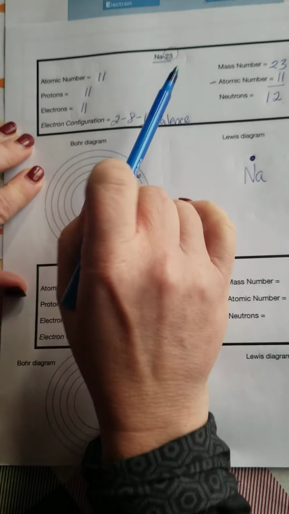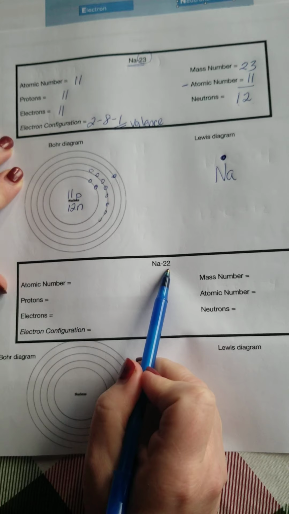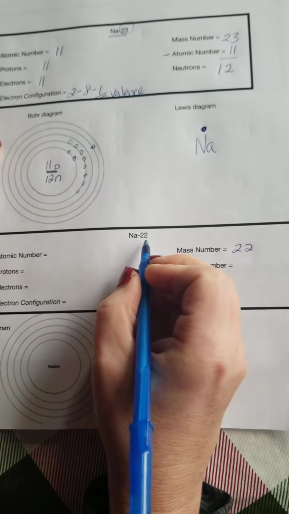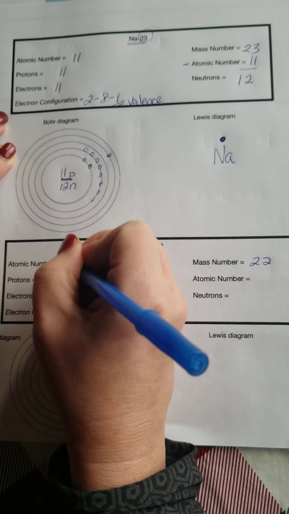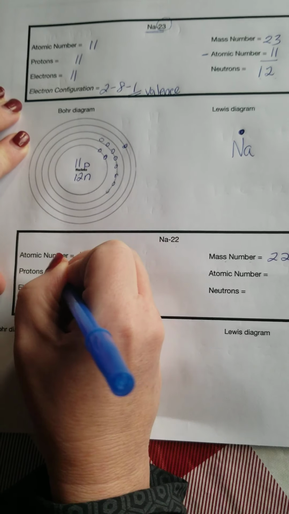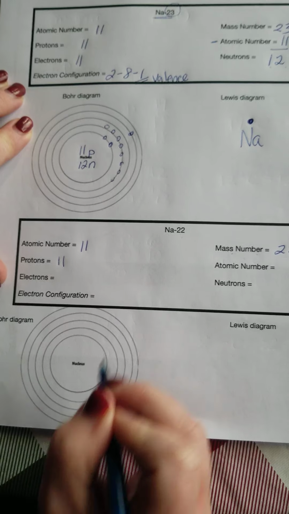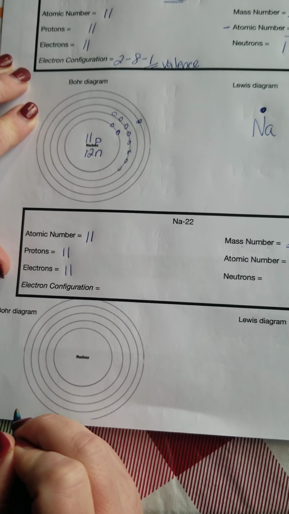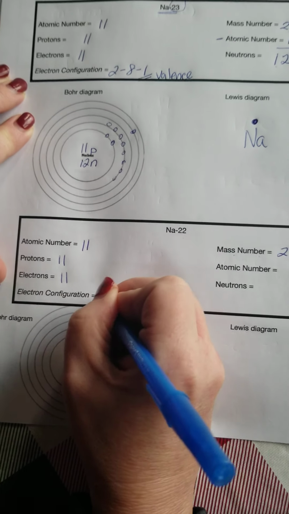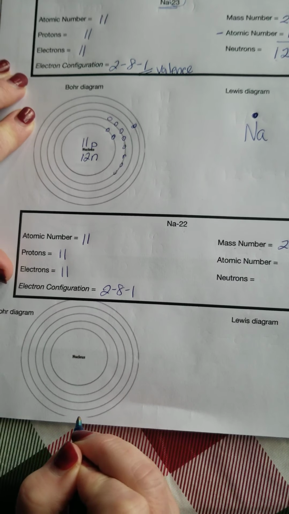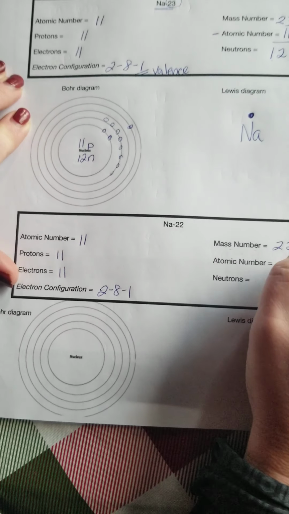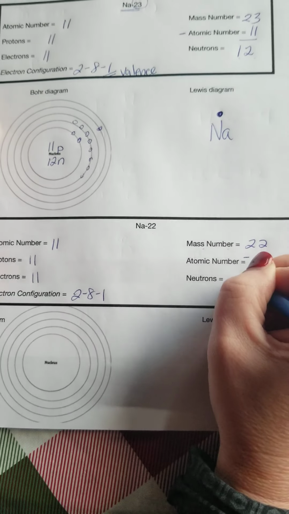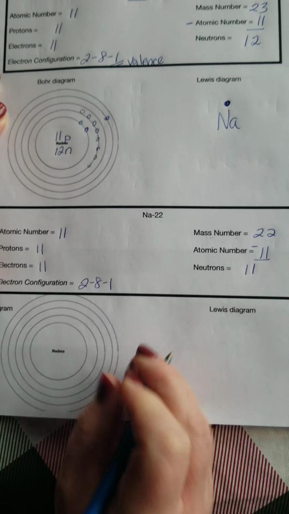We'll take another look. Sodium 23, sodium 22. These would be isotopes. Mass number is 22 this time. Atomic number for sodium is still 11. That doesn't change. Protons are still 11. And there's no charge, so electrons are also 11. The electron configuration hasn't changed: 2, 8, 1. The atomic number is 11, and we use our mass number and subtract, and we get 11 neutrons.